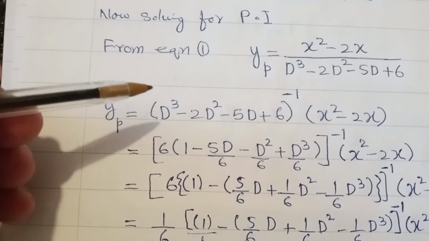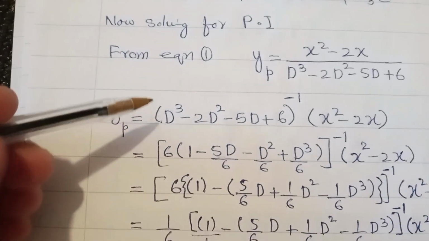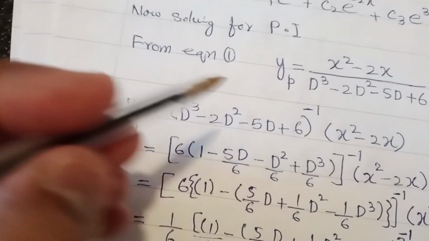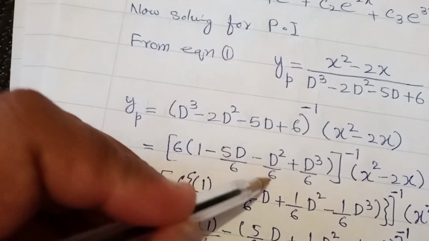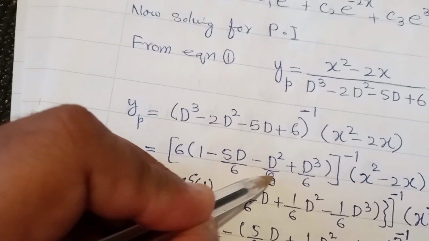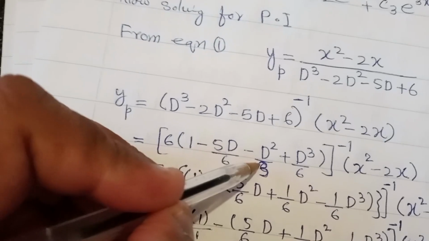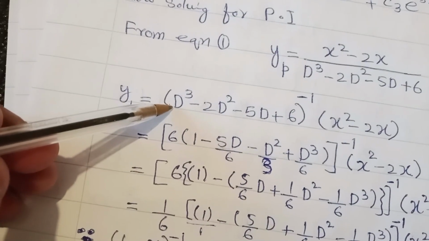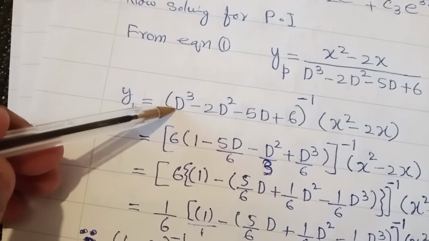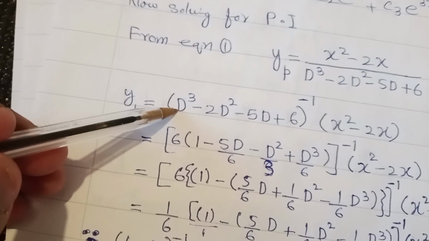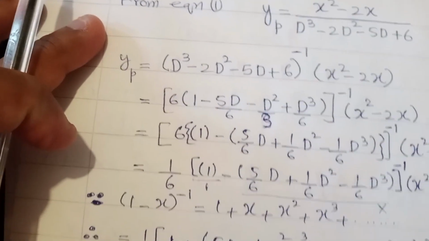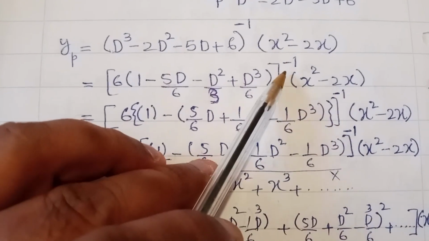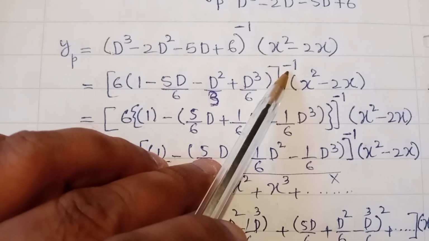Because we are taking 6 common, there will be a little mistake, so it must be corrected. The coefficient is 1, so 6 will be written in the denominator, and the polynomial is multiplied, that is x square minus 2x, and the whole factor has power minus 1, right?